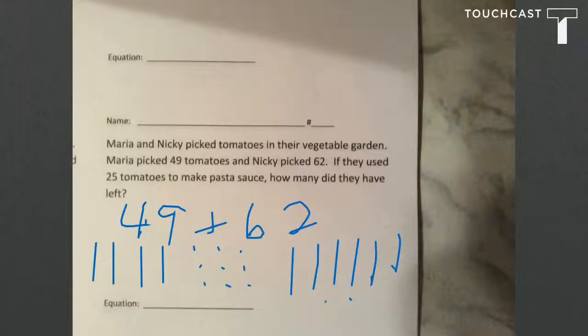And then I'm going to count my tens and then add in my ones. 10, 20, 30, 40, 50, 60, 70, 80, 90, 100. 101, 102, 103, 104, 105, 106, 107, 108, 109, 110, 111. So my equation is going to be 49 plus 62 equals 111.